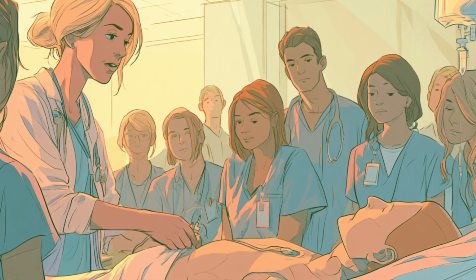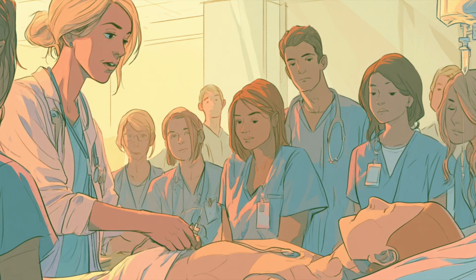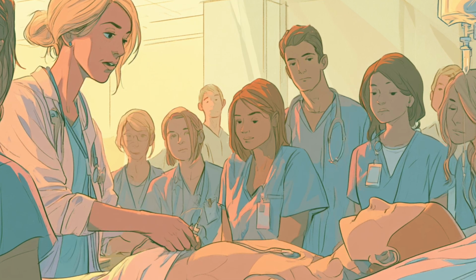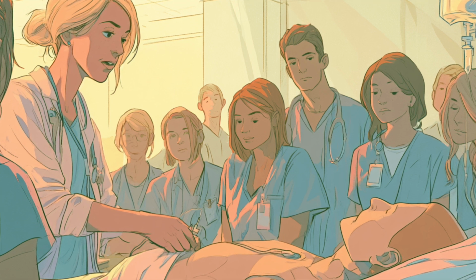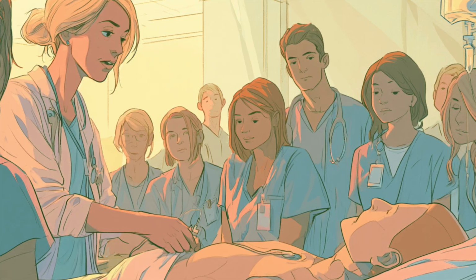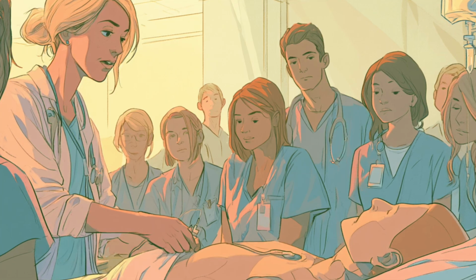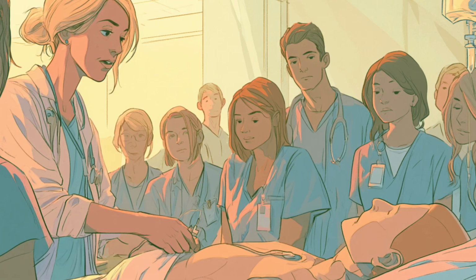Pop test question. Why should patients avoid alcohol with cyclobenzaprine or baclofen? A. Alcohol can increase sedation and dizziness. B. Alcohol makes the medication become an antibiotic. C. Alcohol cures spasms. D. Alcohol prevents dry mouth. The correct answer is A. Alcohol can increase CNS depression, sedation, dizziness, and fall risk.